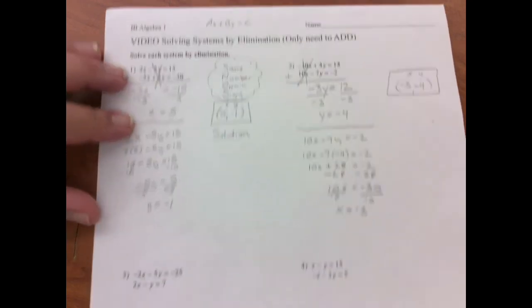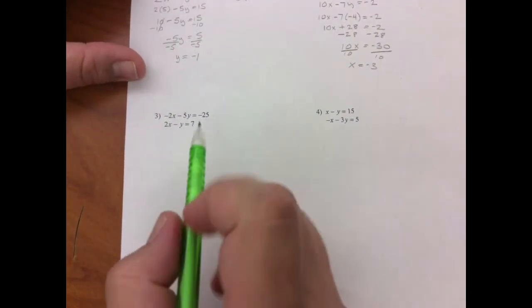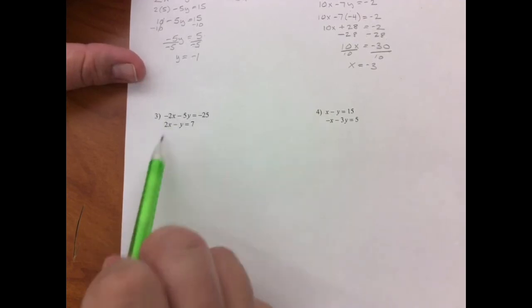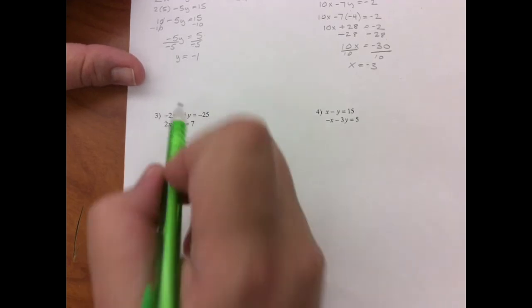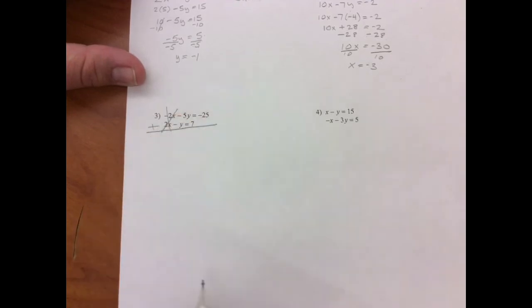Okay, and we're back. So here we go with number 3. Looking for same number, opposite sign. Negative 2x, positive 2x. Those are going to be same number, 2 and 2, negative and positive. So those are going to eliminate out. So I'm going to add these two equations together. My x's are going to eliminate because that makes 0x.